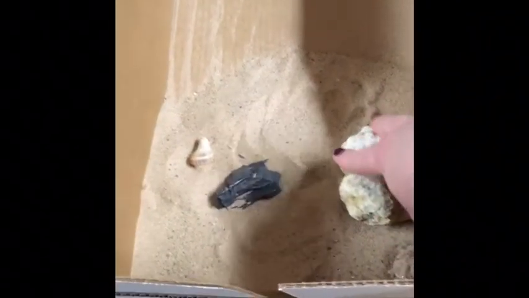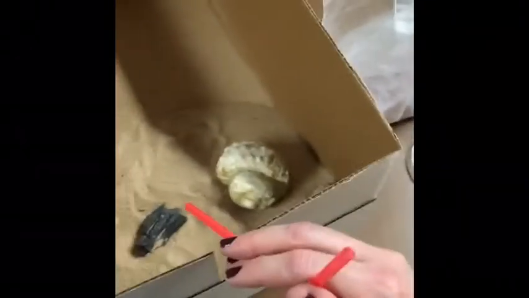Okay, Station 2, wind erosion. I have a box, and in this box there is a pile of sand at one end with some heavier rocks and shells. The instructions tell me that I'm going to use a straw and blow air into this for 30 seconds and we're going to watch what happens to the sand.